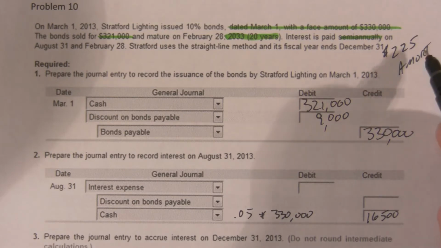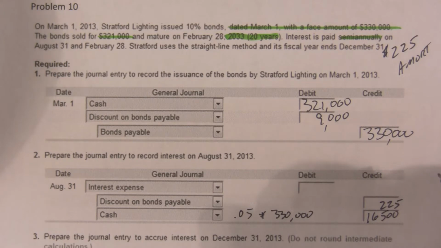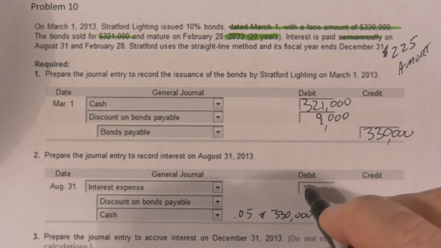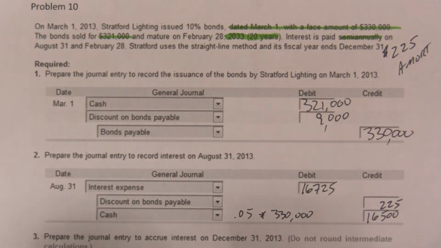Plus, they're going to be using up some of the discount, $225. So the actual interest expense, the effective interest expense, the total interest expense is $16,725. Okay, that was the first part.